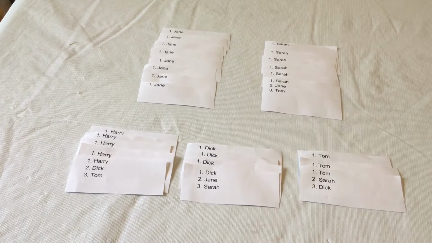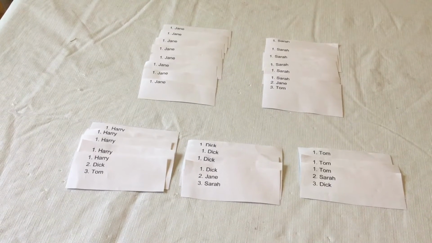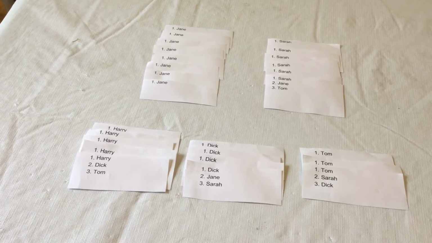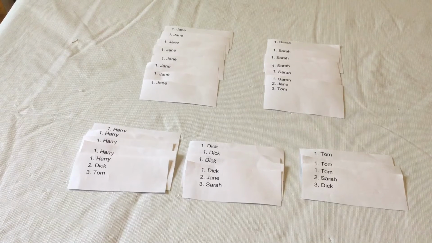This is a demonstration on ranked choice voting, instant runoff, versus plurality voting, the type of voting system most common in the United States. This example includes 5 candidates: Jane, Sarah, Harry, Dick, and Tom, and is a replication of another video going around. And I've set up the votes exactly as they are in the other video. There are 26 voters. I've already sorted their ballots.